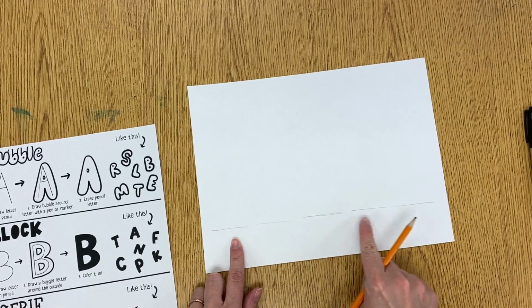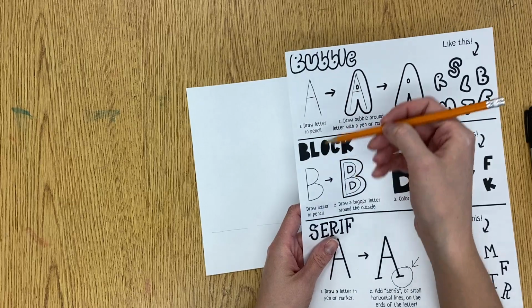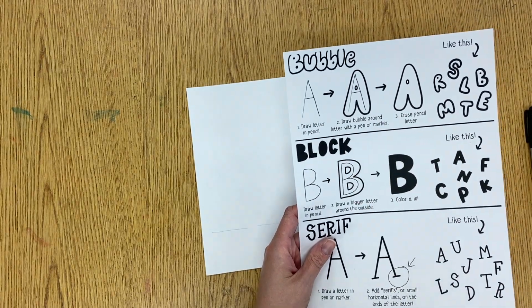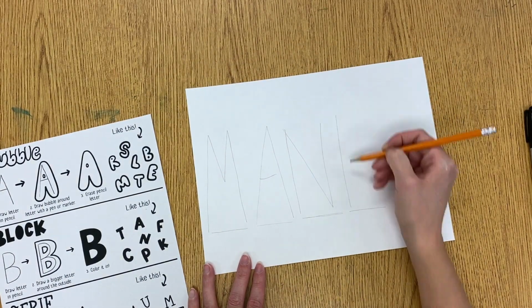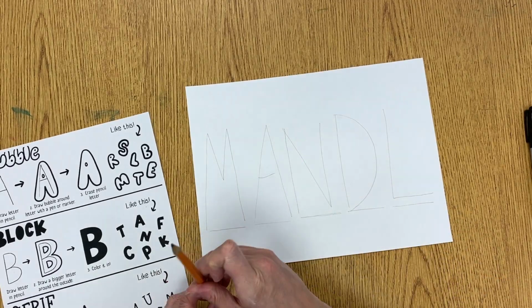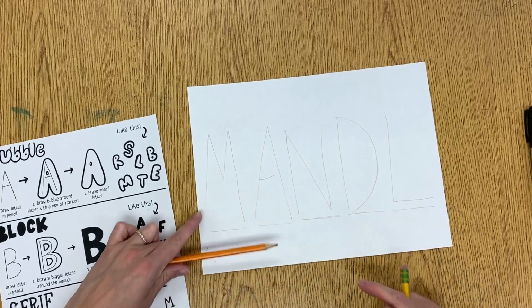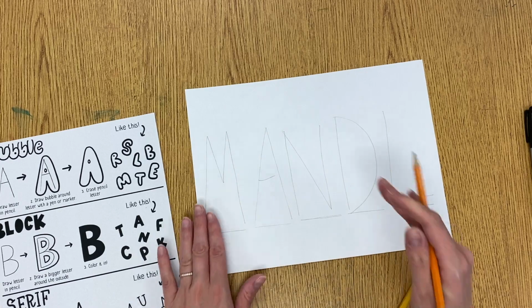So then once I have my spaces drawn, then I can start making my first letters. No matter which type you do, you're always gonna start with the capital letters first. And you wanna make sure you're drawing really light so that we can erase this later. So if you can see, I drew so light that I can easily erase and there's no shadow line left.